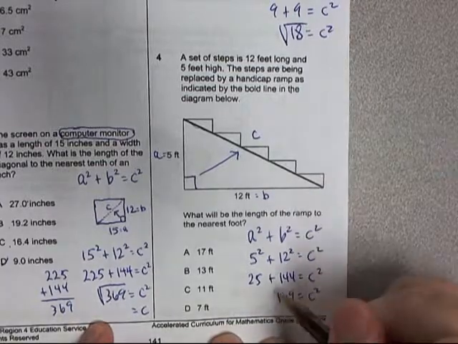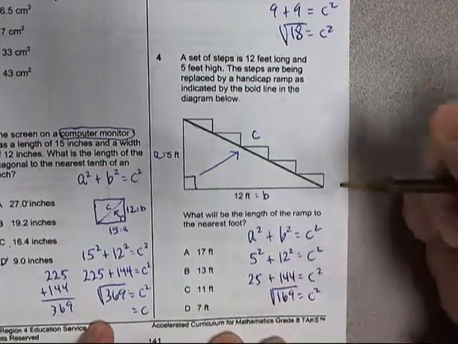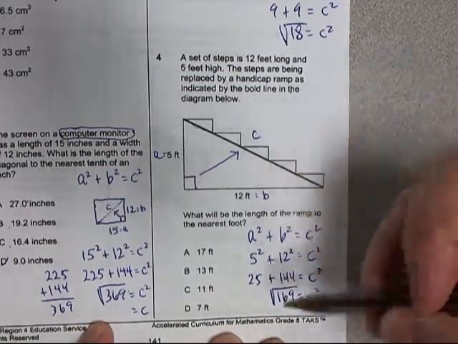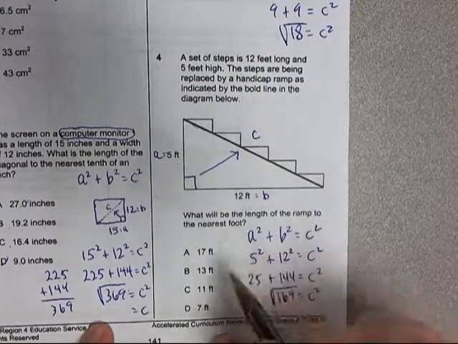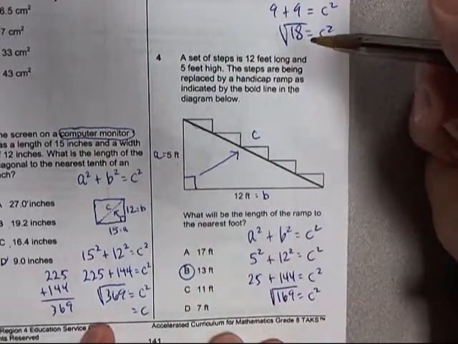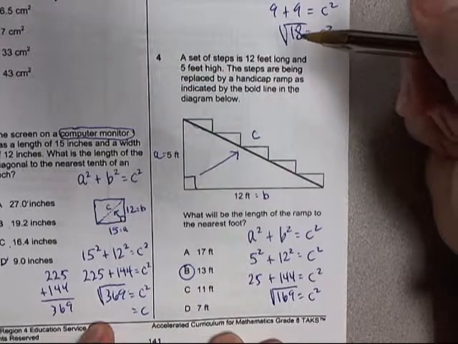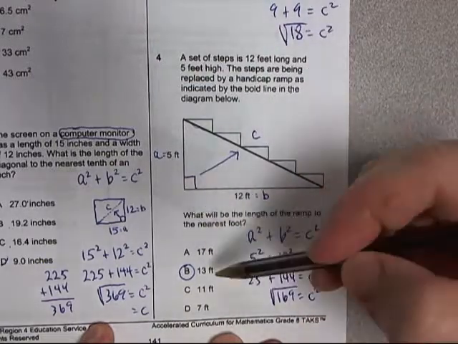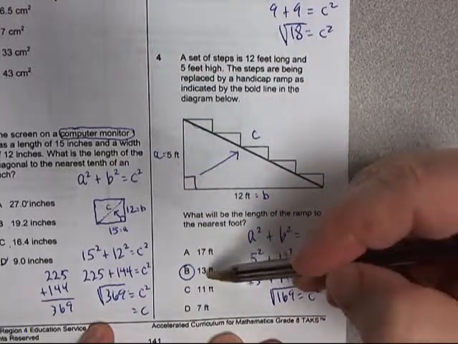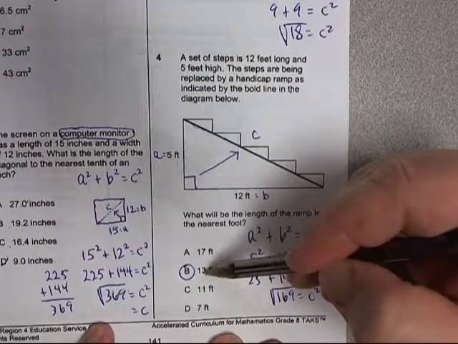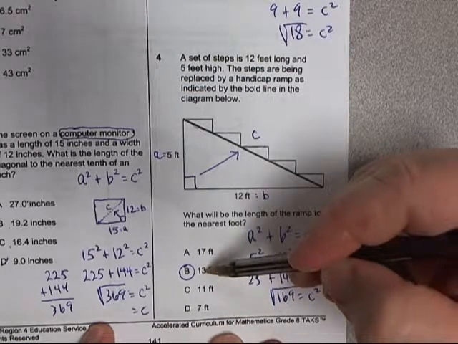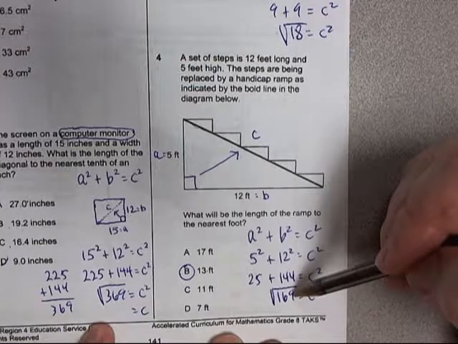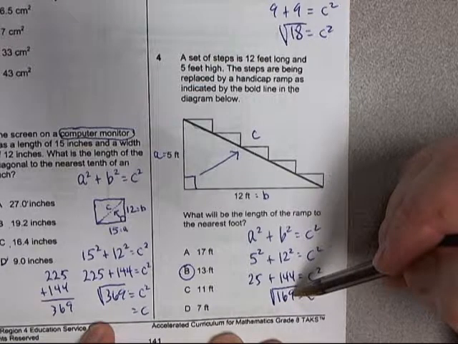And 169, you should know by now, is one of your benchmark numbers. What number times itself will get us 169? And that would be answer choice B, 13 times 13. A shortcut to determining the answer is look at the last number in 13, the 3. 3 times 3 is 9, and that's our last number in 169.